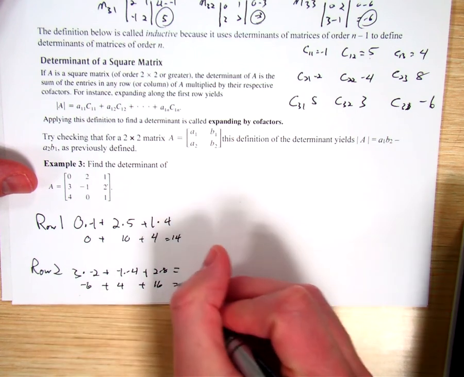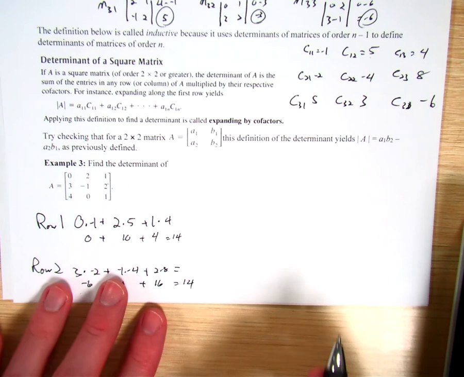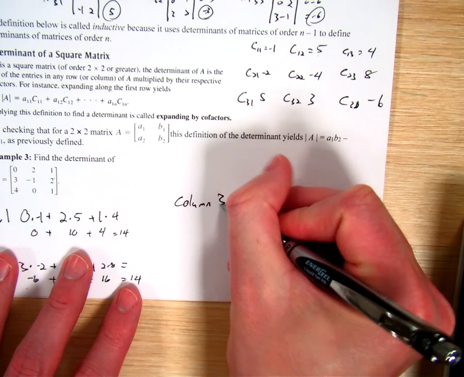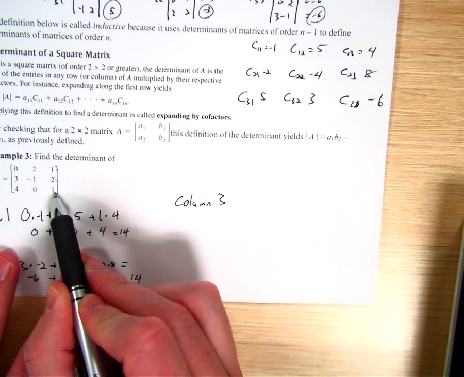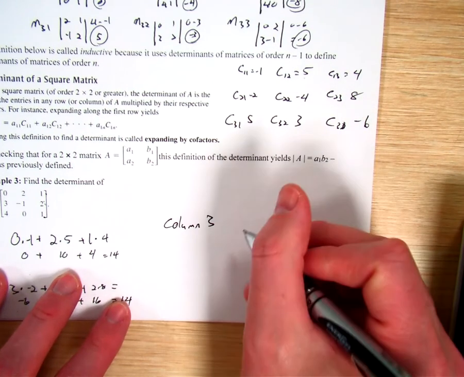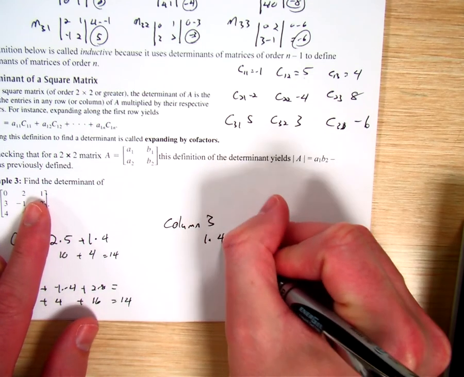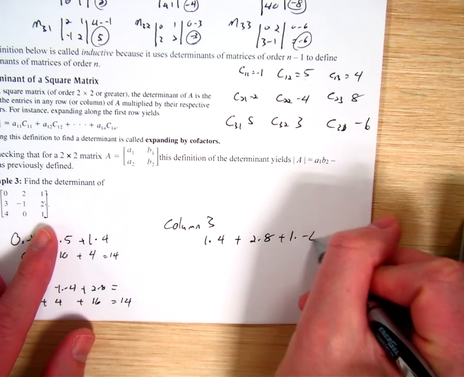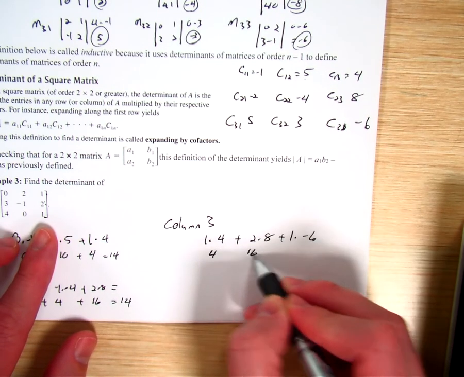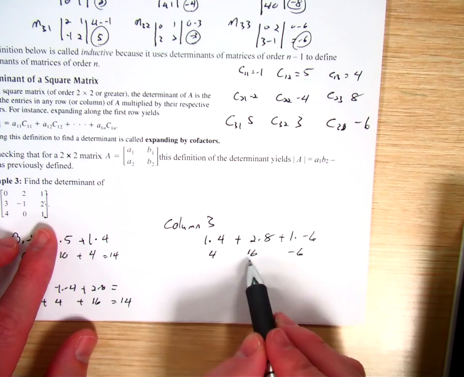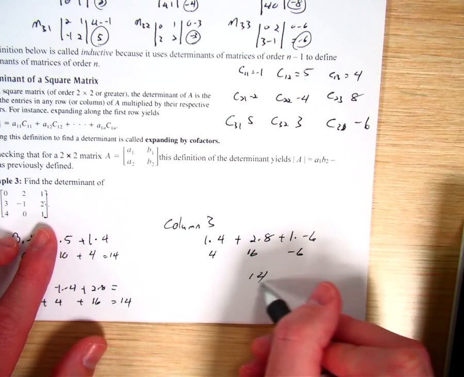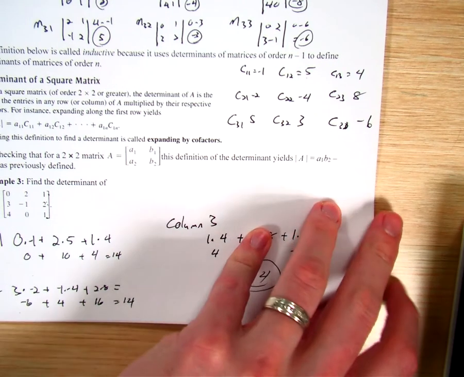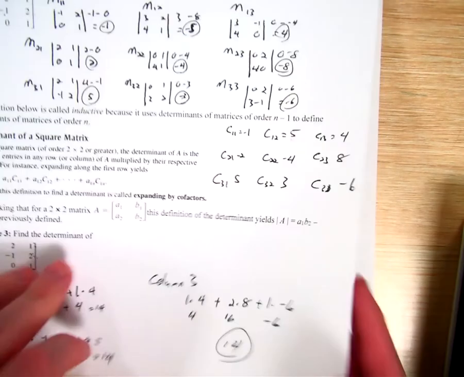Let's do a column. Column 3. So we got 1, 2, 1, and 4, 8, negative 1. So we got 1 times 4 plus 2 times 8 plus 1 times negative 6. So we have 4, 16, negative 6. There's 20 minus 6 is 14. Craziness. It works. Okay. So now that you know, you really only need to be able to do one full column or one full row of all that.